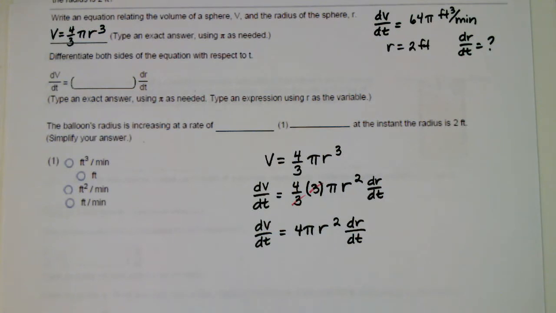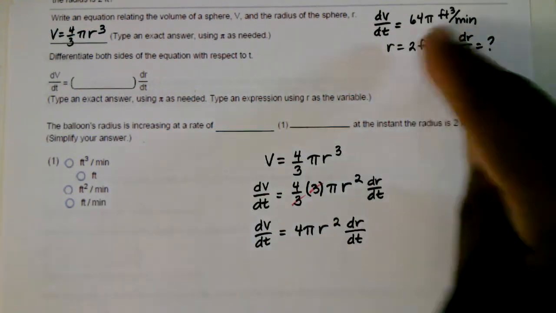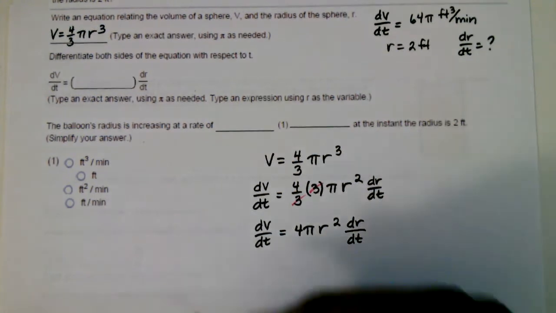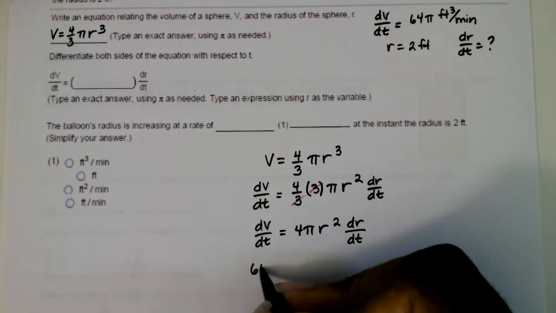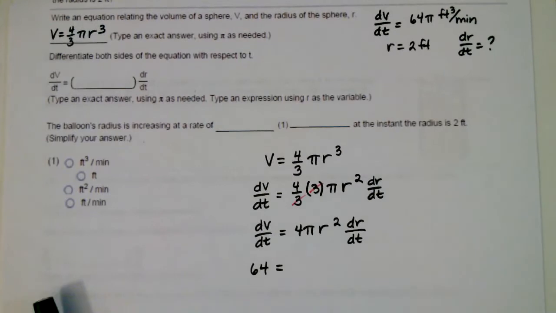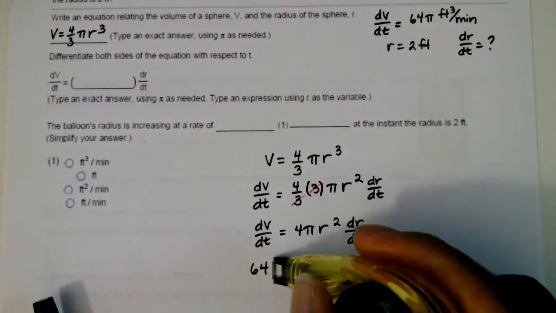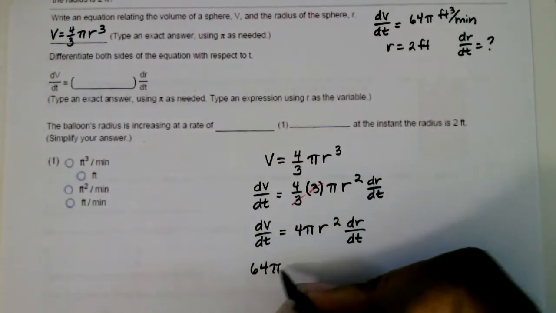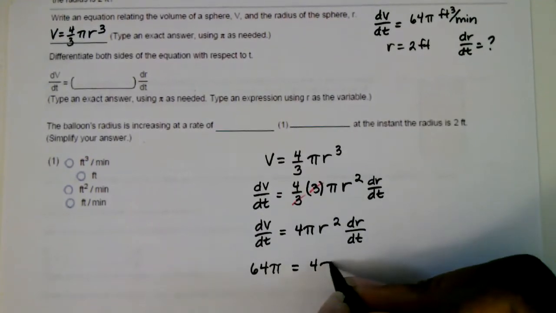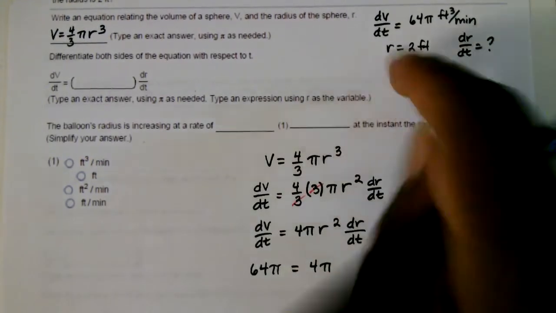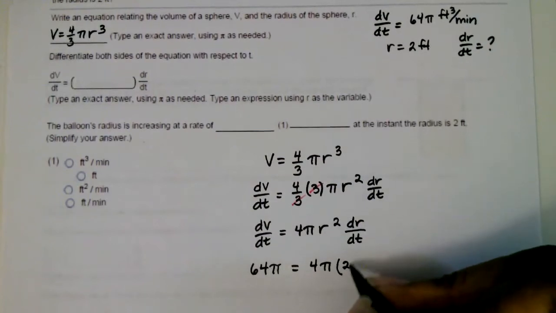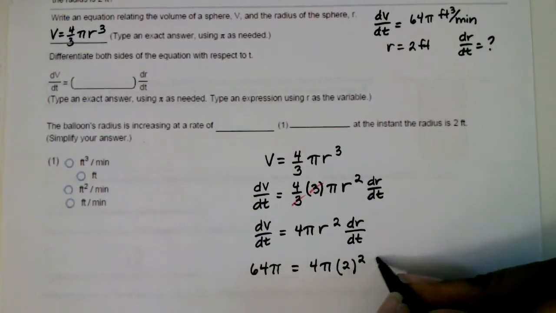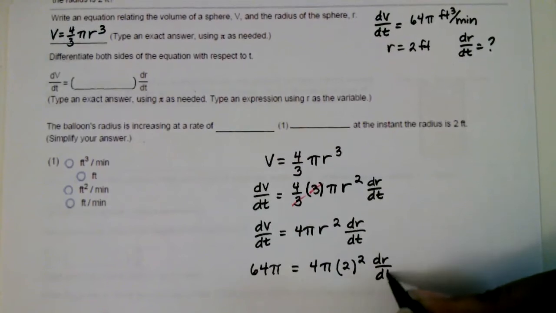Now let's go ahead and substitute what we already know. dV dt is 64 pi cubic feet per minute. This time I'll leave the units off. I'll just say 64 pi. And it's equal to 4 pi times the radius, in this case, 2 feet. So this will be 2 squared. And we're looking for dr dt.